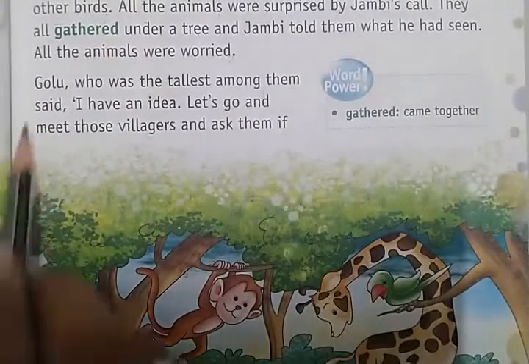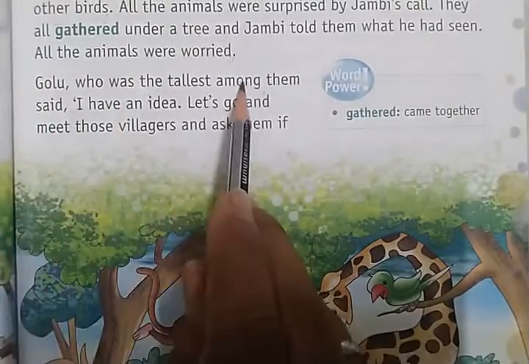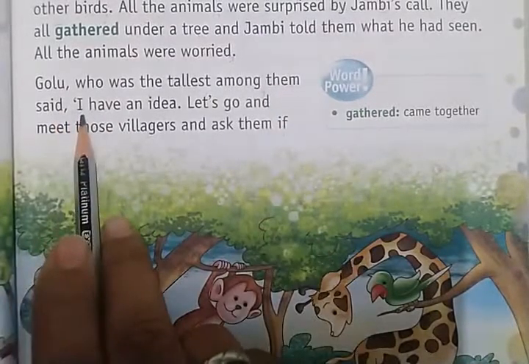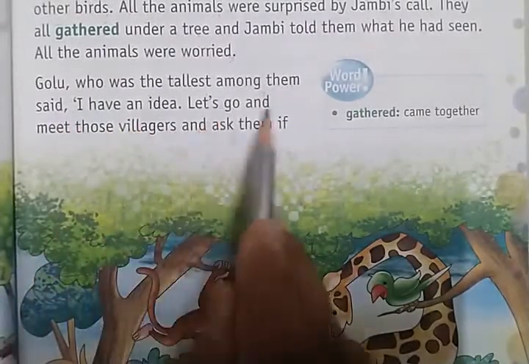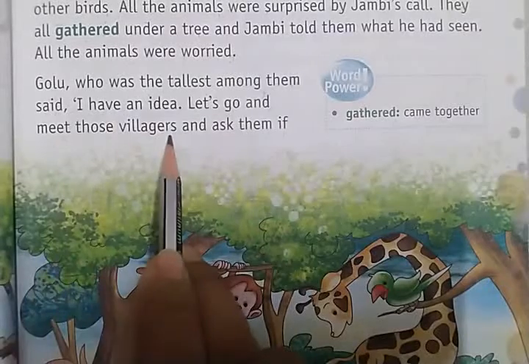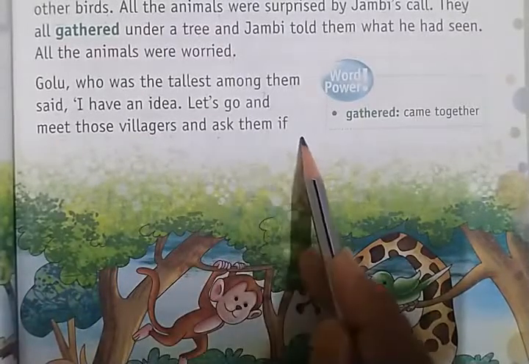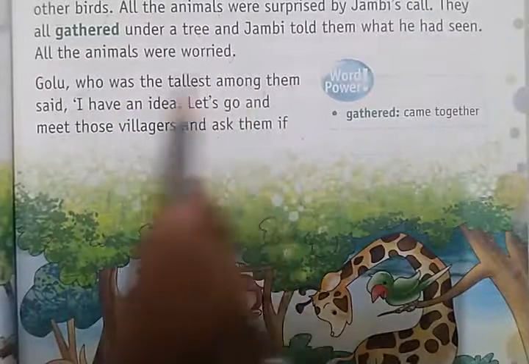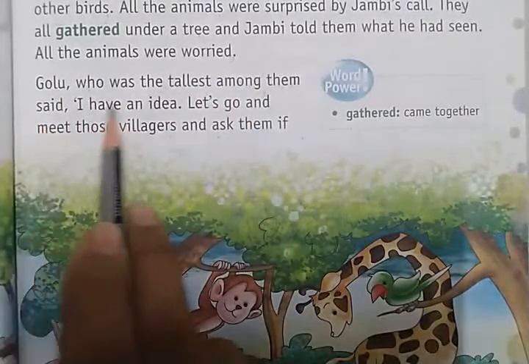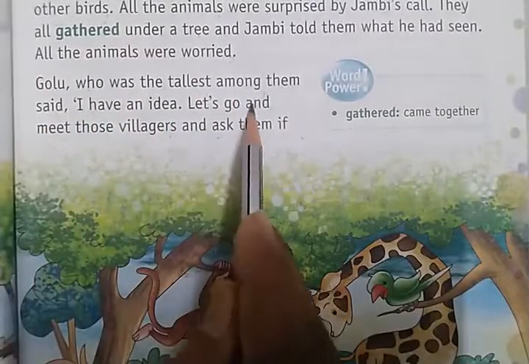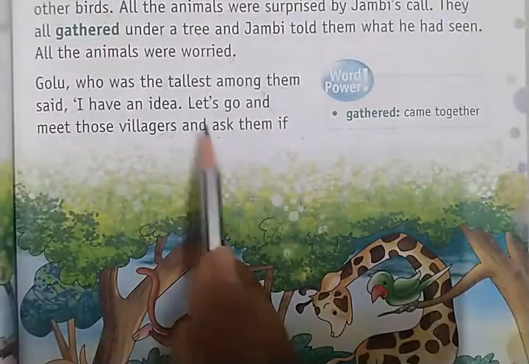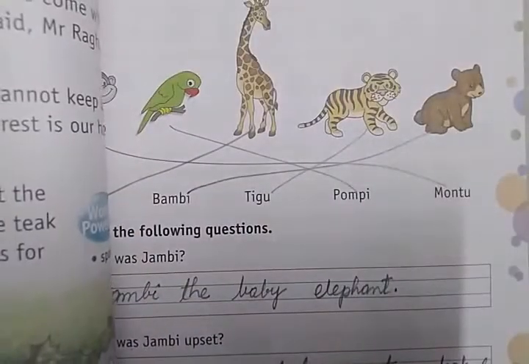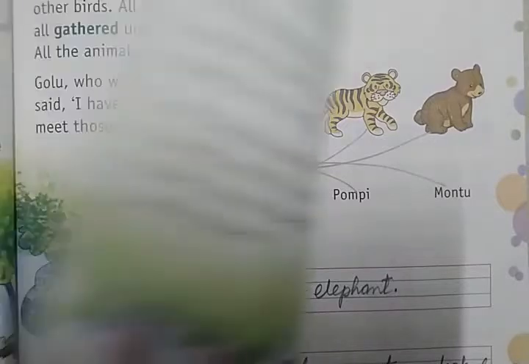Golu, who was the tallest among them, said, I have an idea. Golu means giraffe. Let's go and meet those villagers and ask them if they would allow us to stay in their house.